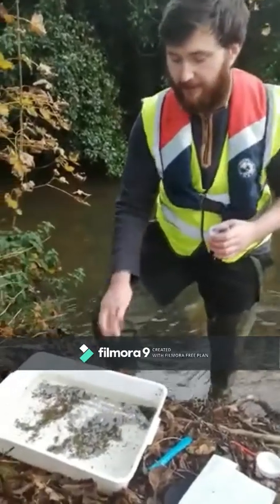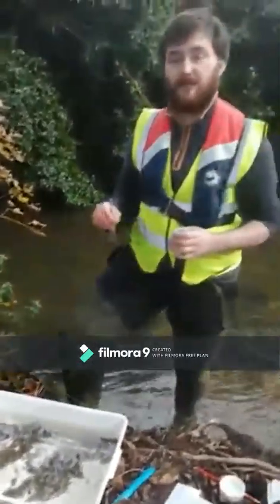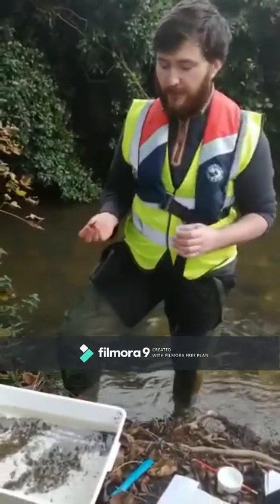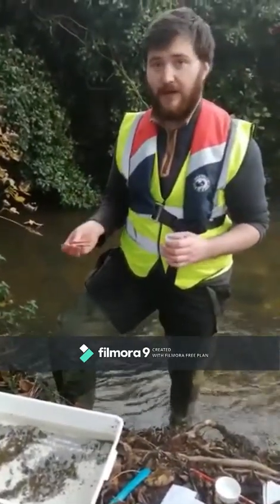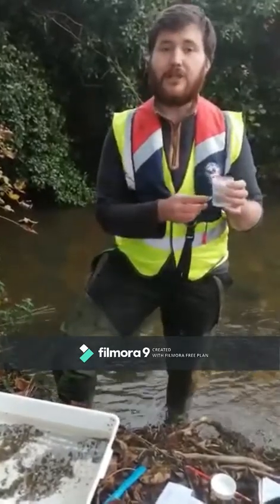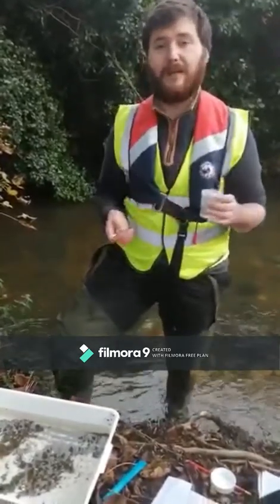Found within my sampling tray are the various macroinvertebrates found within the river. I'm going to be using my coarse forceps to take out one individual from each species that I can find and place them into my sampling jar filled with ethanol for identification later.